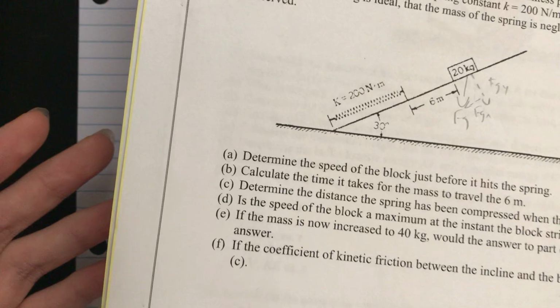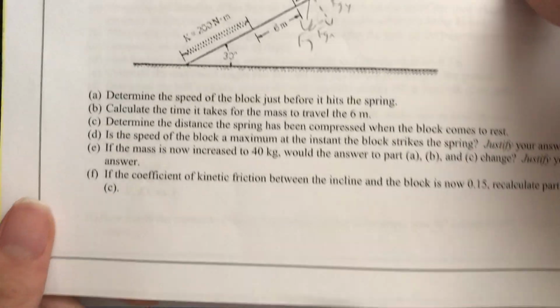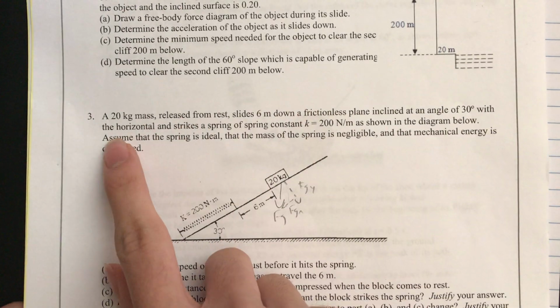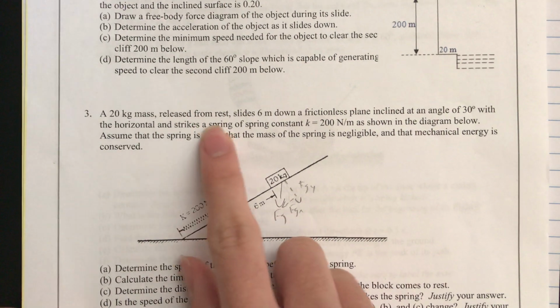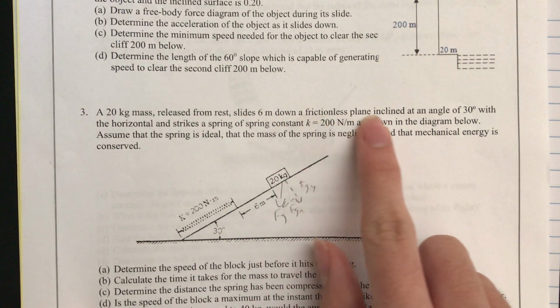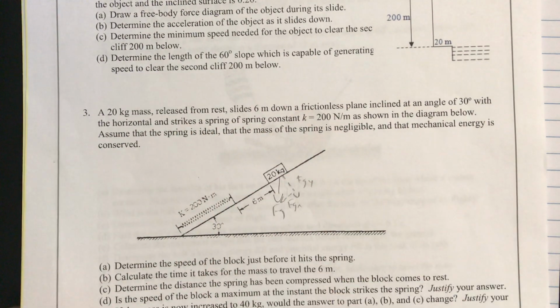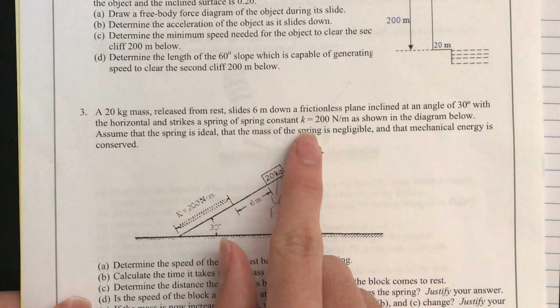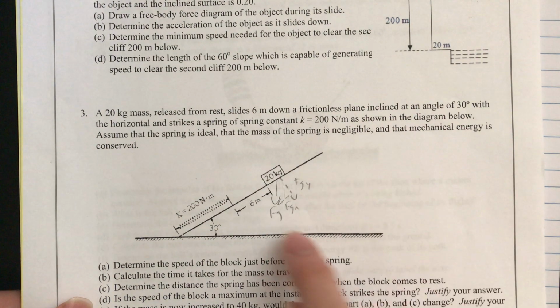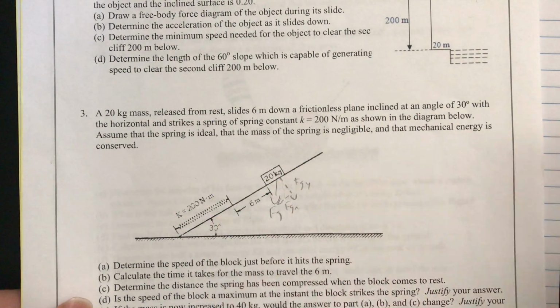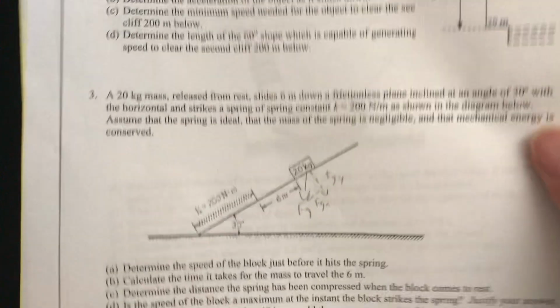So the problem asks, this is FRQ Set 3, number 3, by the way. A 20 kilogram mass released from rest slides 6 meters down a frictionless plane inclined at an angle of 30 degrees with the horizontal, attached to a spring. Basically there's K, there's a distance, and there's an angle, and a block bounces on the spring and compresses it. That's pretty much it.